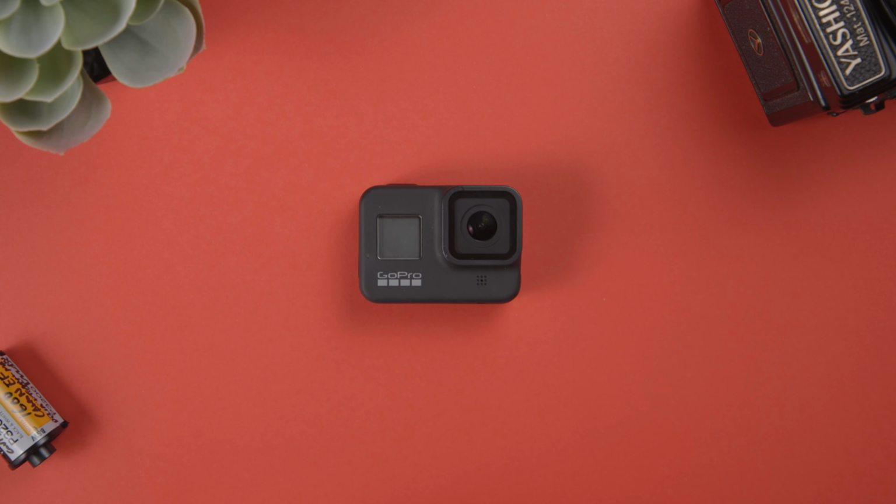Today I want to show you how to change your frame rate for video on the GoPro Hero 8. It's very simple. All you have to do is turn on the camera on the side here, and the camera will beep on, and we want to unlock, so press and tap.